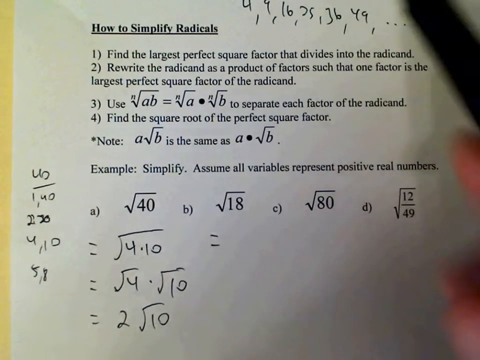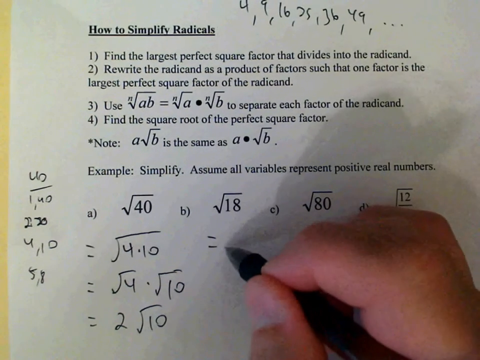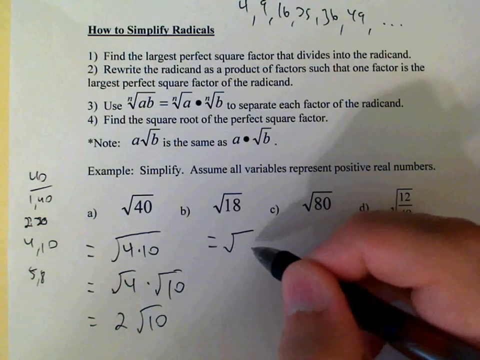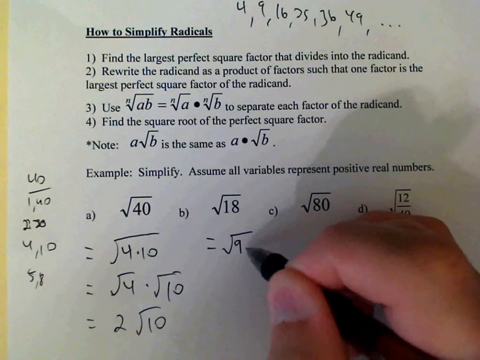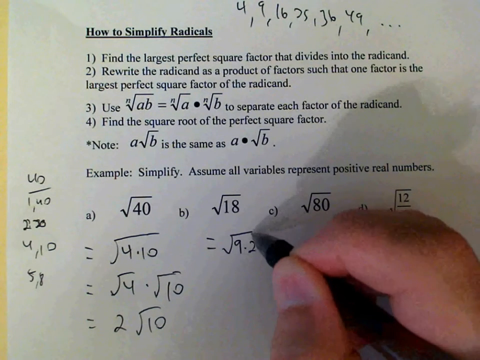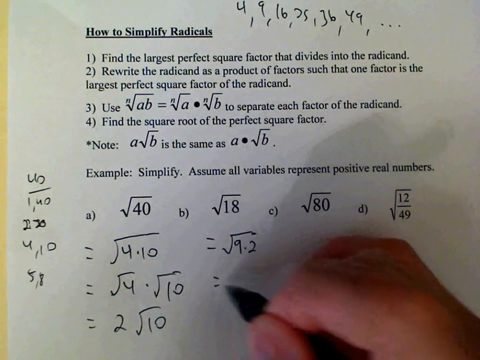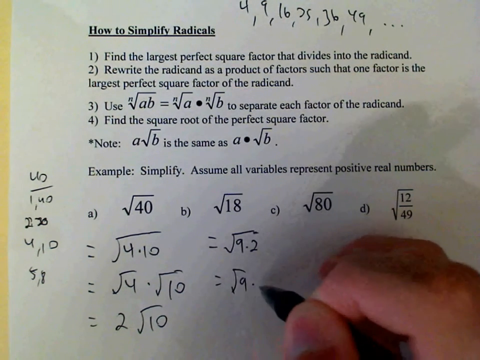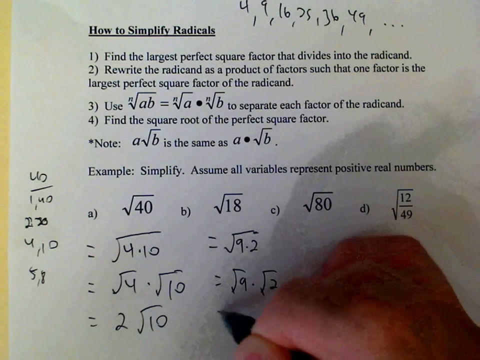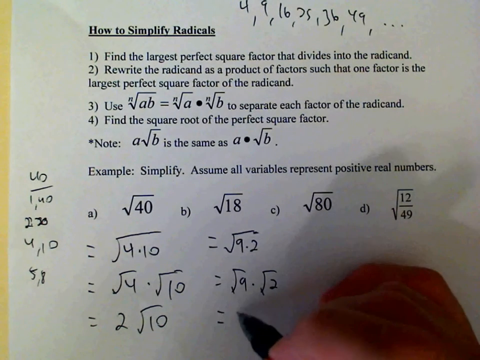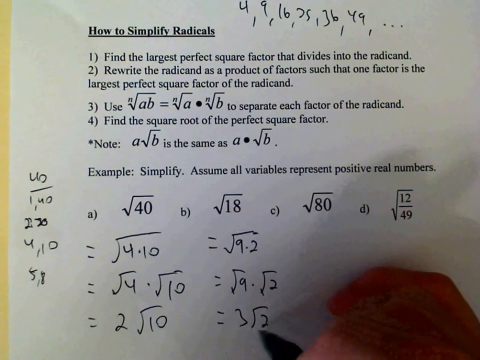So what that means is I'm going to rewrite the square root of 18 as the square root of 9 times 2, because 9 times 2 is 18, and 9 is a perfect square. So I'm going to separate it, each with its own square root, and find the square root of 9, which is 3, and the other number stays underneath the square root, and we get 3 square root of 2.